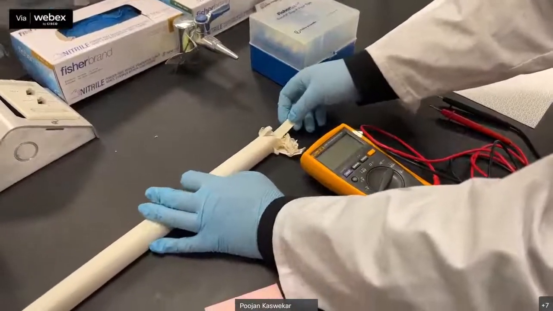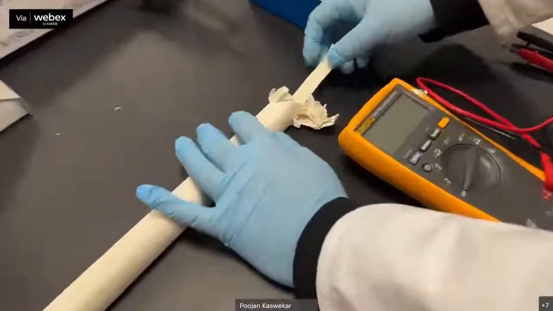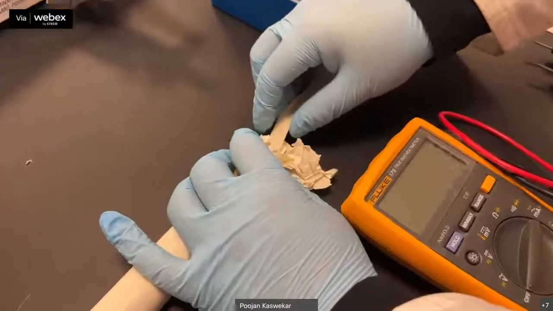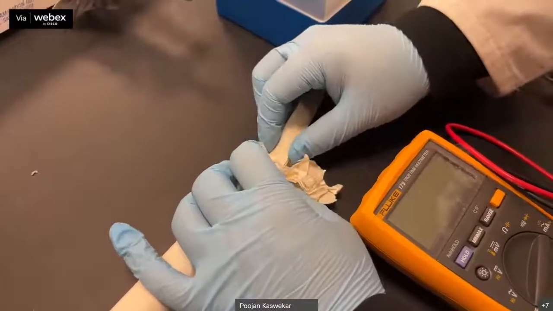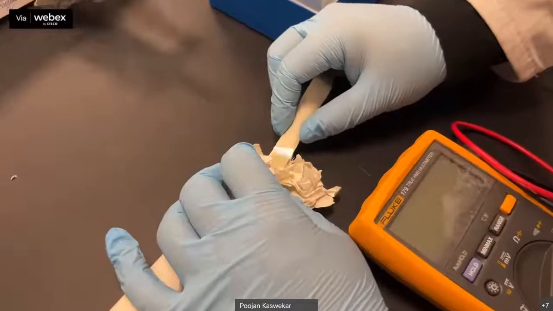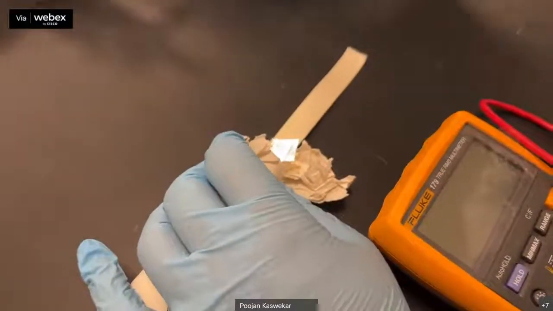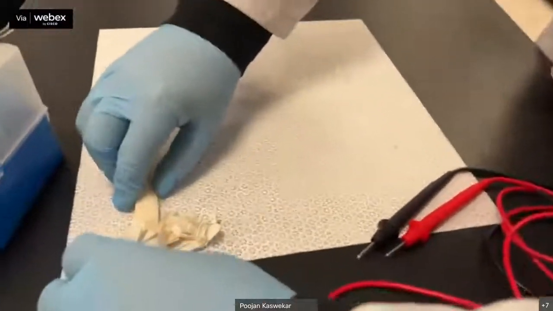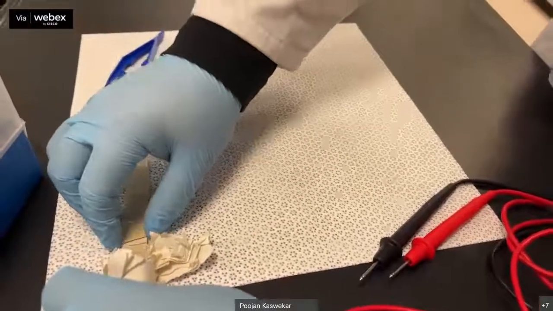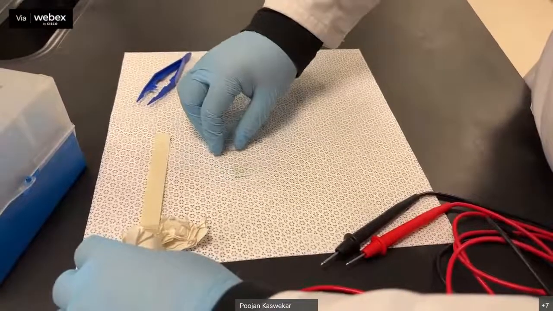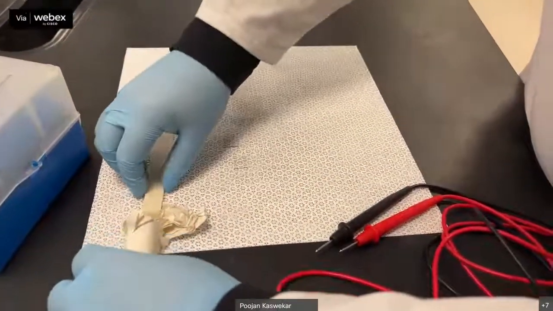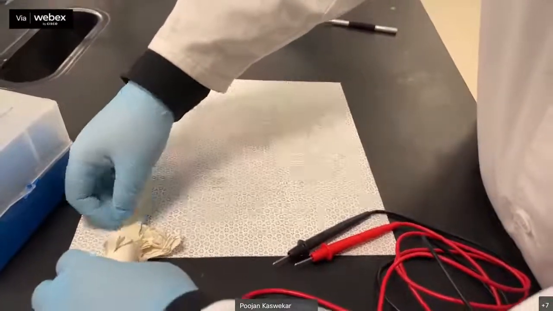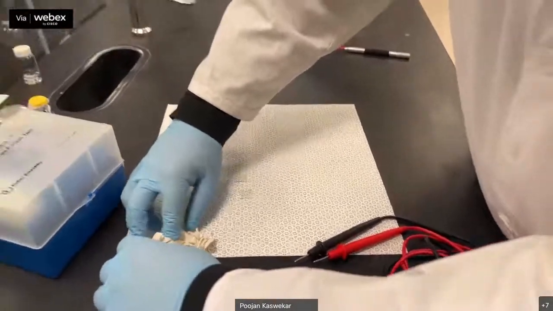You can see we pull this strip out very carefully, and the samples are on top of it, aligned here. I will use several for demonstration, so I took out 3 samples here.